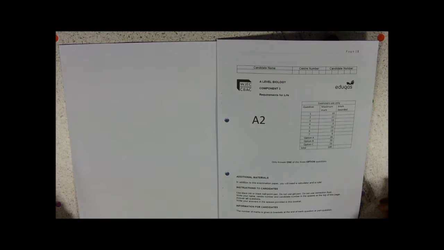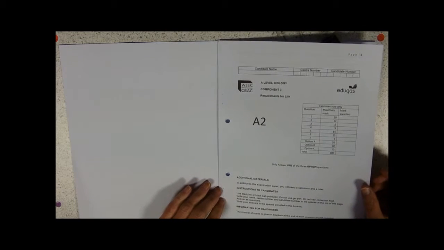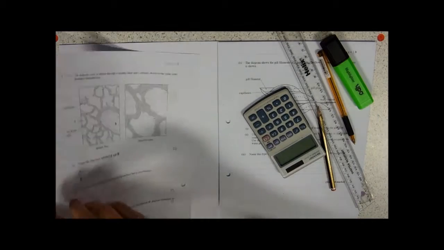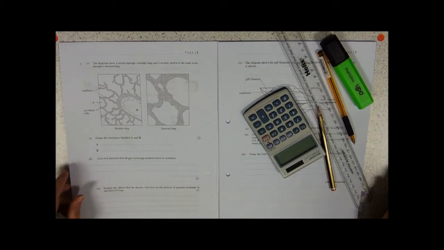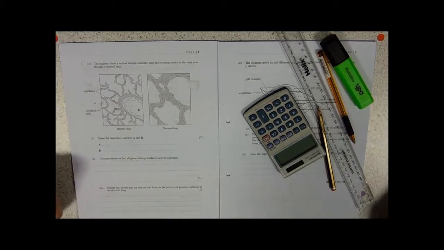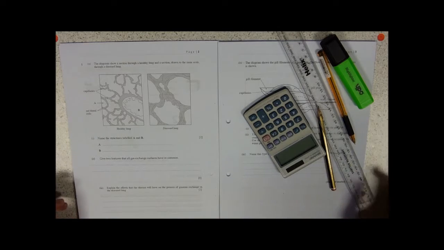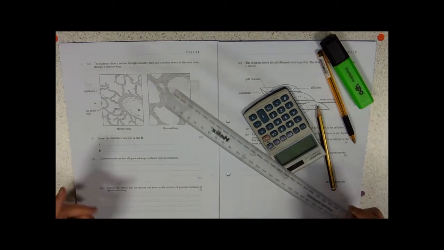Hi, this is the run through of the Component 3 Requirements for Life mock. This is the second mock, so this is the one that you all did on the Wednesday in 2017. It could be a different day in 2018, but there we go. So this is the A2 mock, so if you recognise this question then potentially you're in the right area.